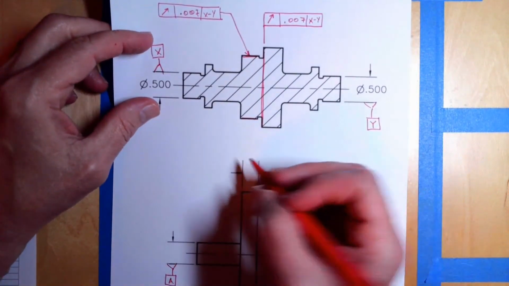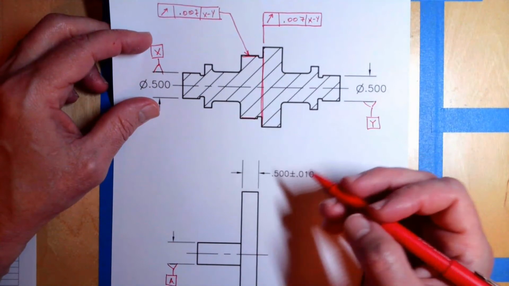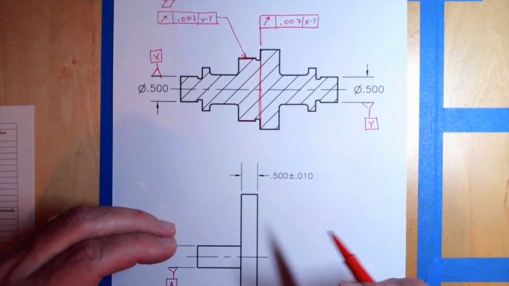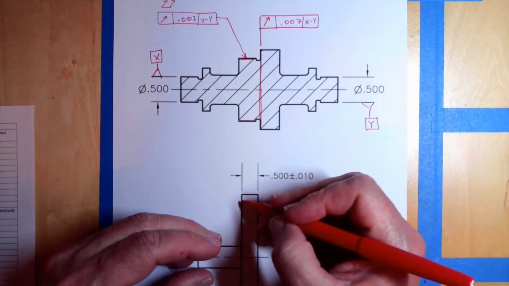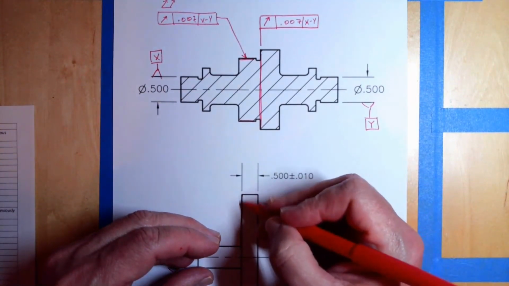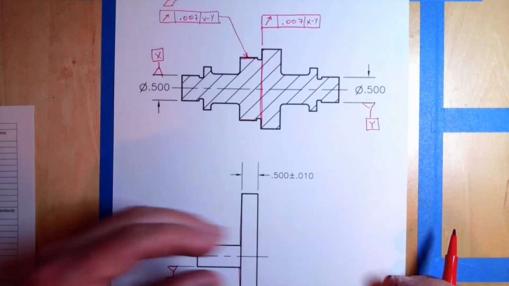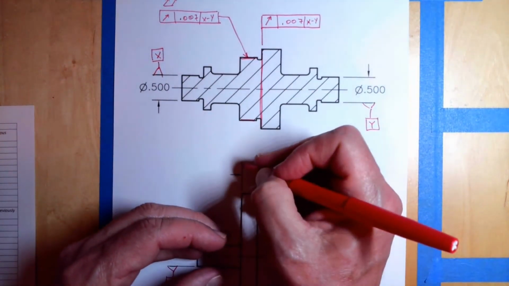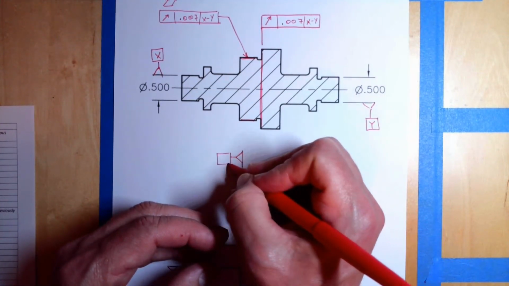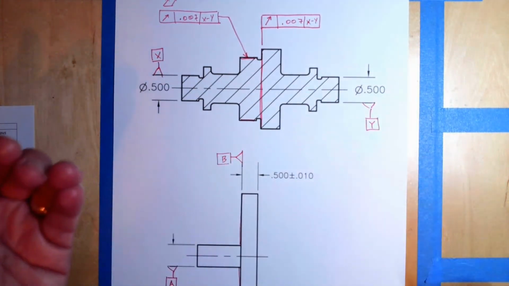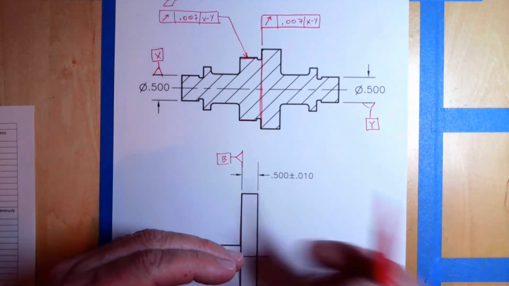And then let's say that we also want the part to be held. So it's going to rotate here, right? But it's going to be fixed against a face here, right? So it's not going to be free to move this way. It's going to be held against something. So really, this is an example of having two datums, right? So the part is going to be held here and fixed here.